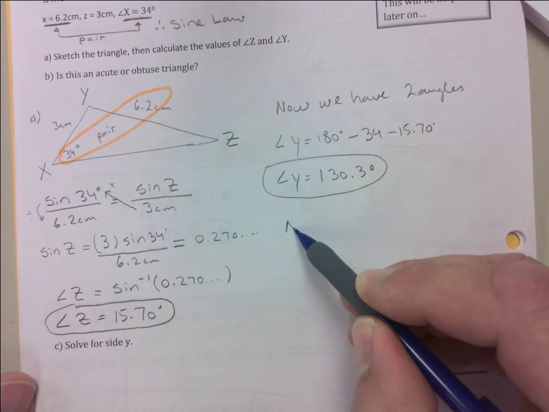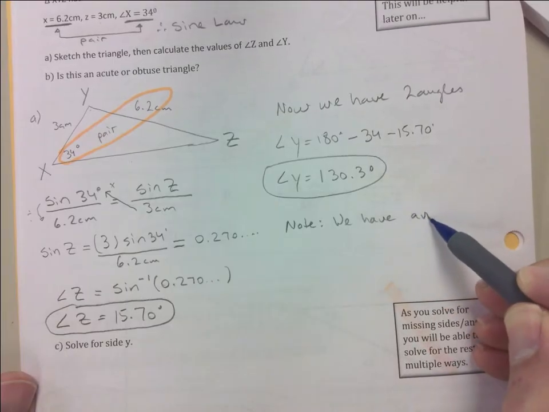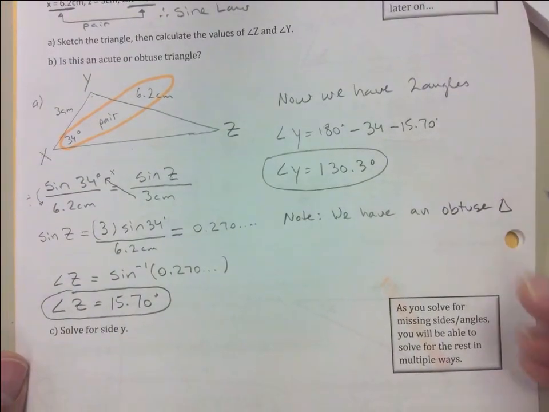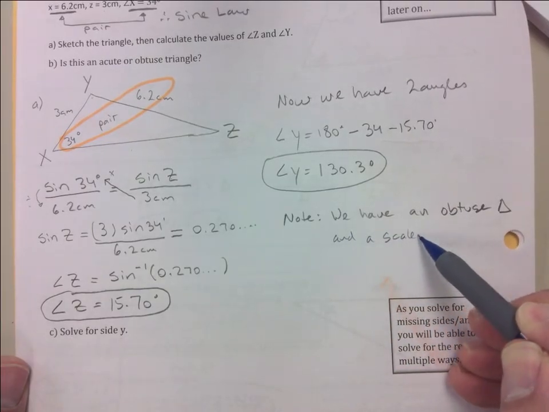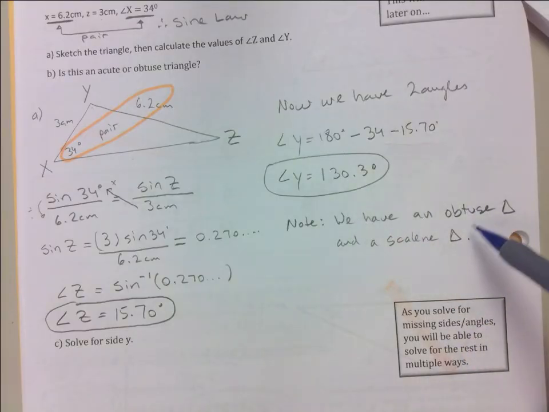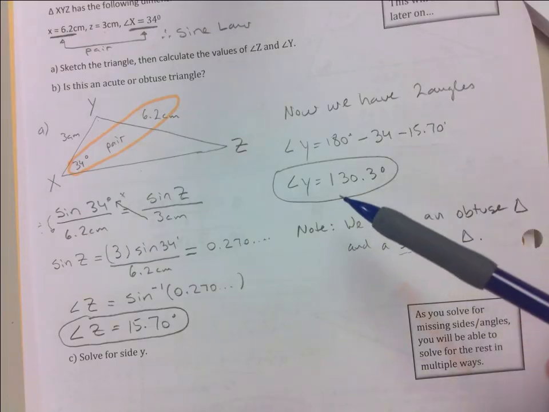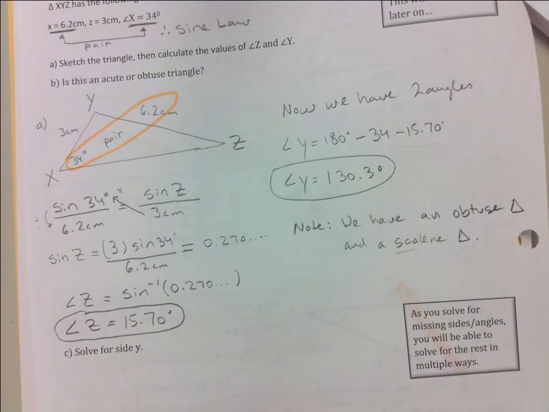So just a note, we have an obtuse triangle and a scalene triangle. Why is it obtuse? Because there's one angle bigger than 90. Scalene, all sides are different. How do you know that all sides are going to be different, folks? Because every single angle is different, so every side length will also be different for that reason. It's just how it goes.